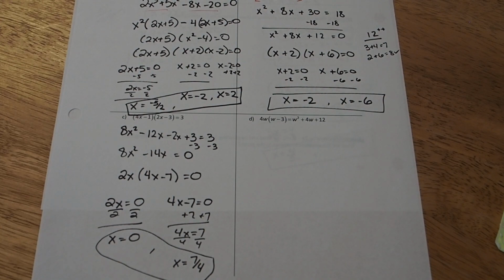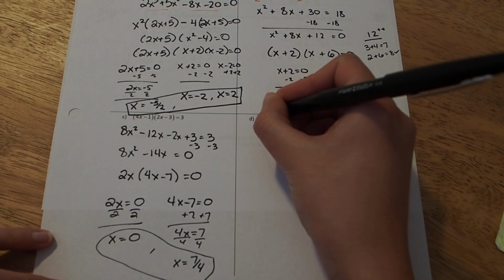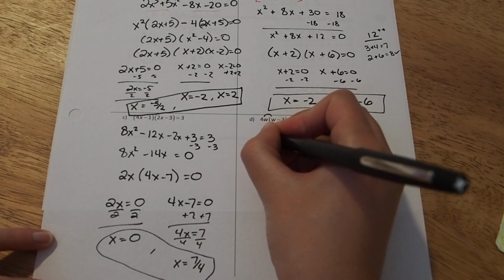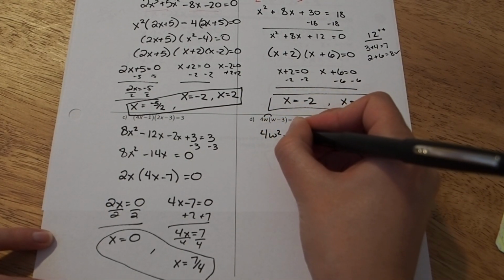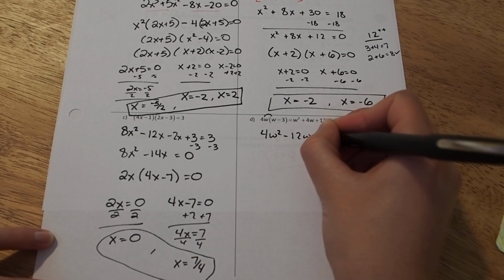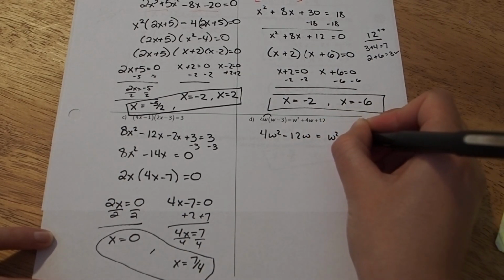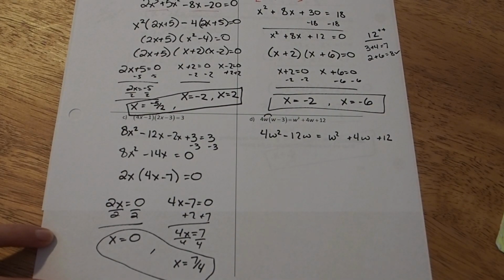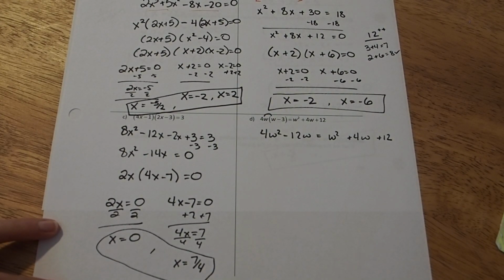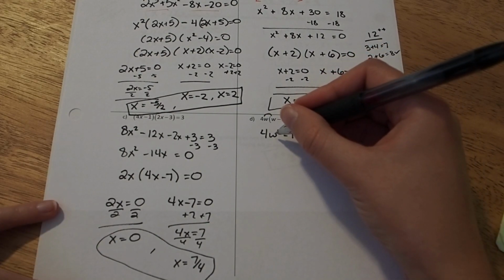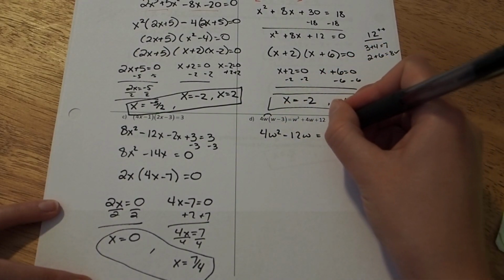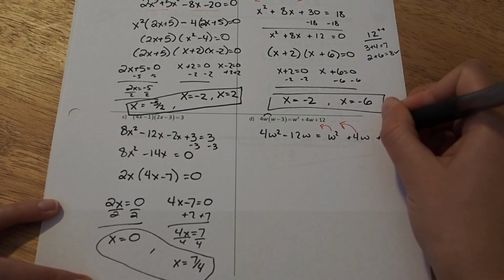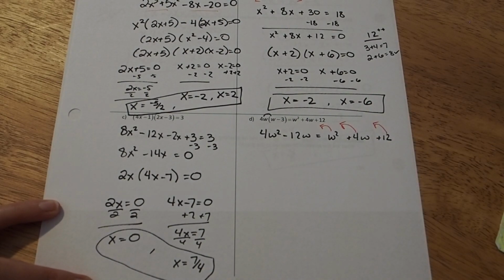Part D, we're going to need to distribute to begin. 4w times w is 4w squared, minus 4w times 3 is negative 12w, equals w squared plus 4w plus 12. Okay, so to combine like terms, I want to get the positive coefficient of w squared. So I'm going to move each of these terms from the right to the left. So I'm going to subtract each of those over.